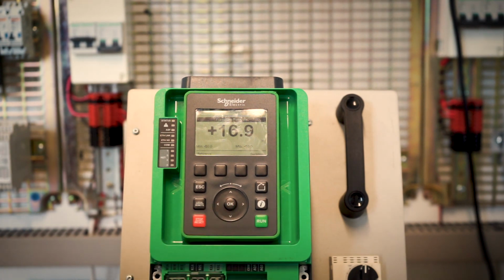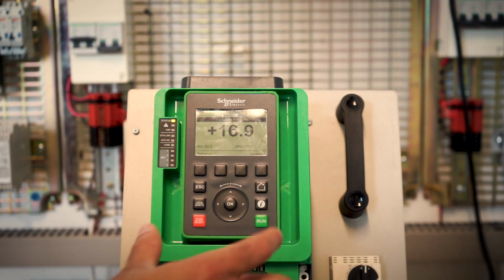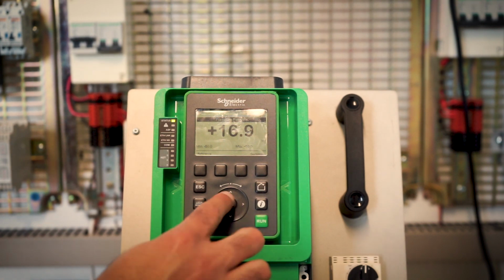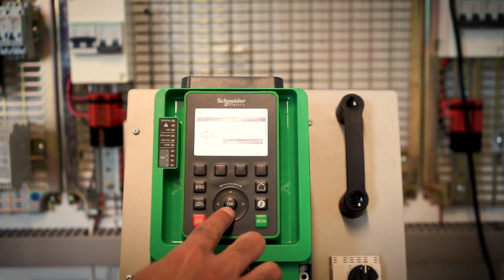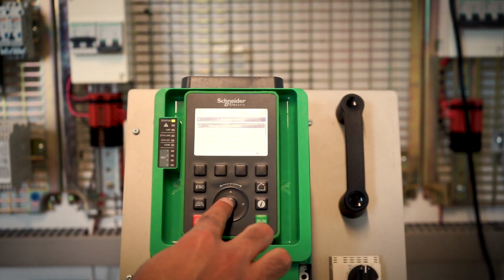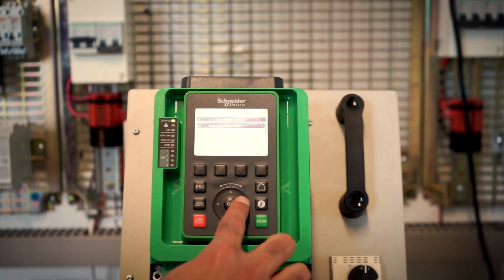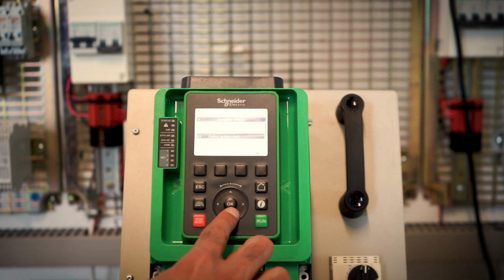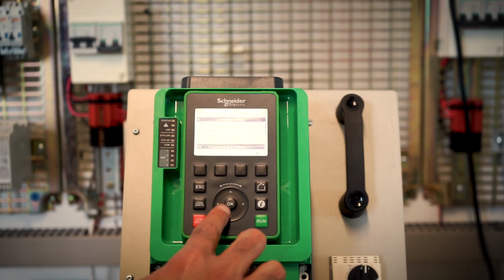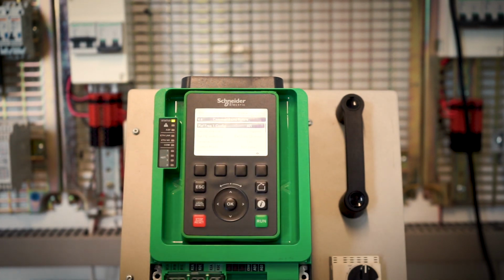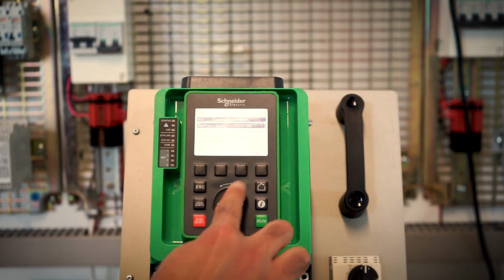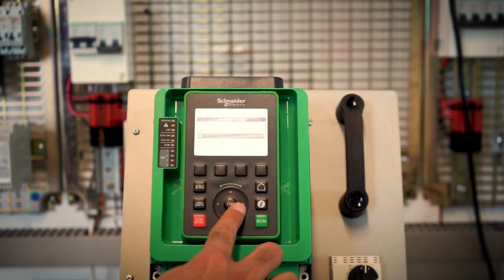Now to change the setting so that you can control the drive speed through the local HMI, we need to enter the menu and go to the complete settings. In the complete settings, you will find a parameter called command and reference. Enter. The first parameter shown here is reference frequency 1 configuration. It's set to analog input 1. I need to change this to the reference frequency remote terminal.